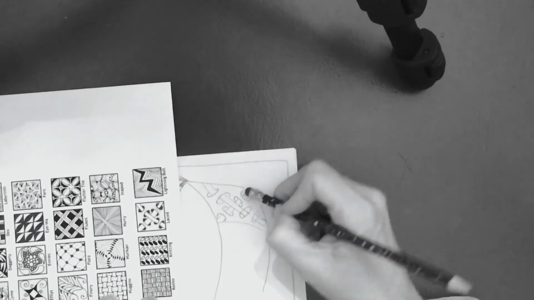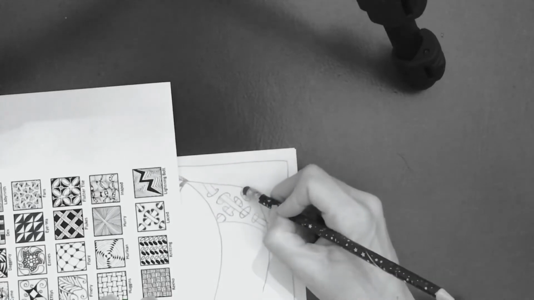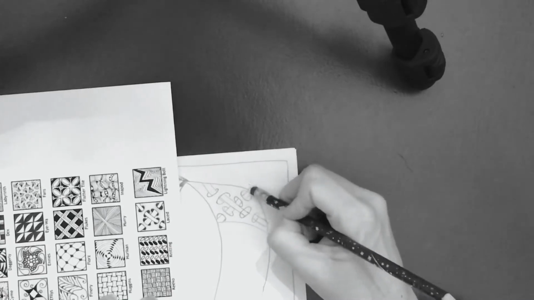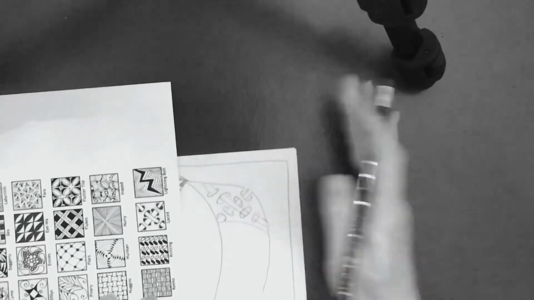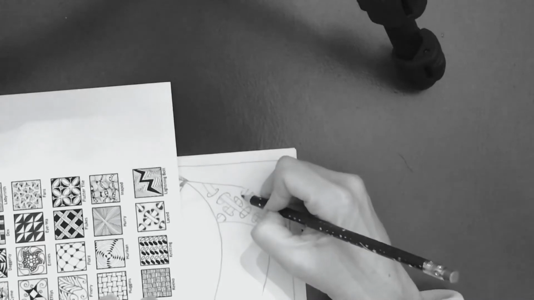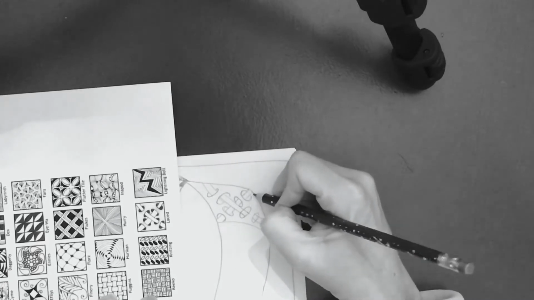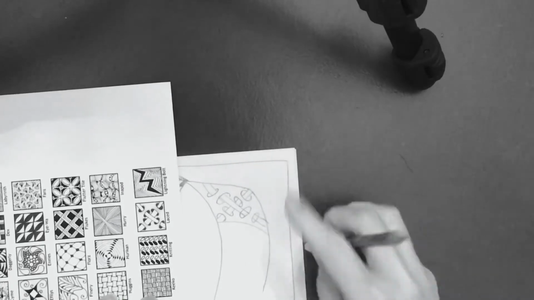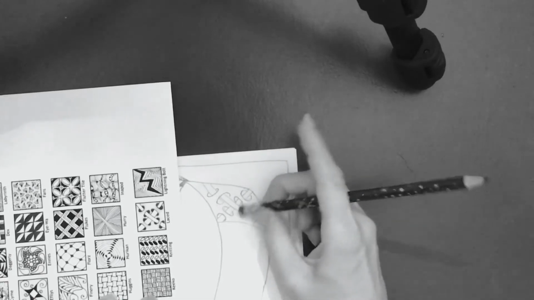And think about those texture circles we did earlier in the year. This has some similar components to that. And then I need to.